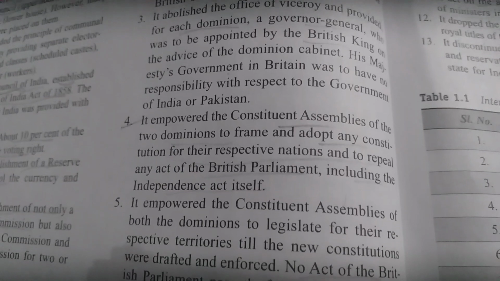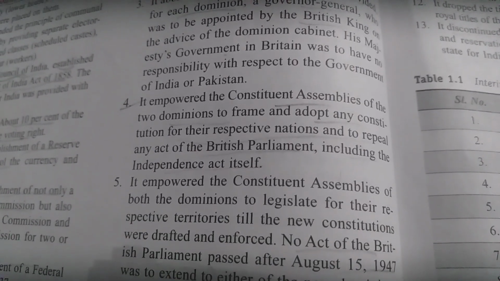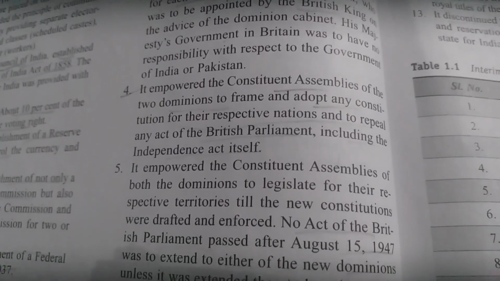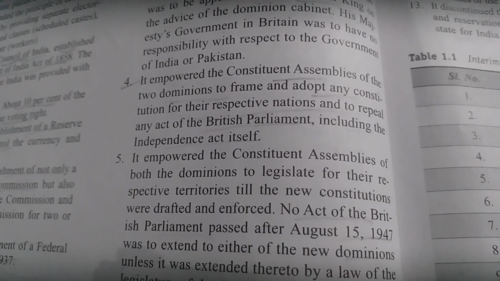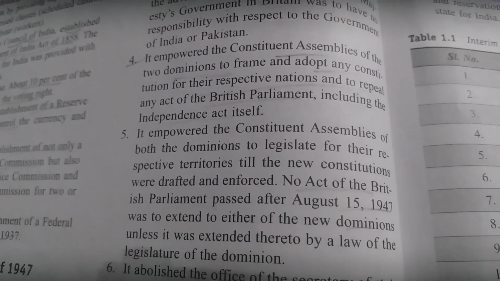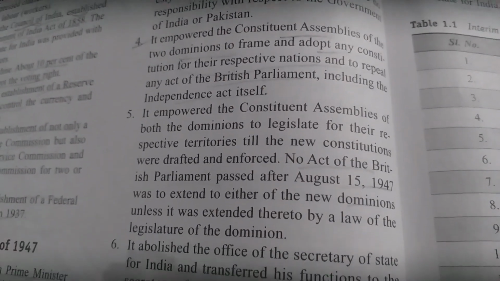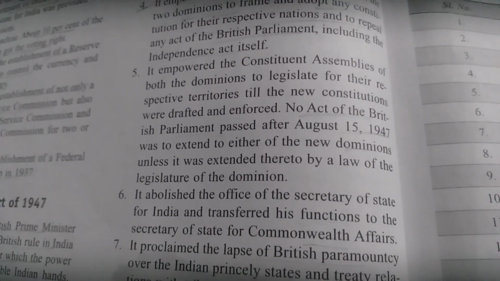It empowered the constituent assemblies of both the dominions to legislate for their respective territories till the new constitutions were drafted and enforced. No act of the British Parliament passed after August 15, 1947 was to extend to either of the new dominions unless it was extended thereto by a law of the legislature of the dominion.